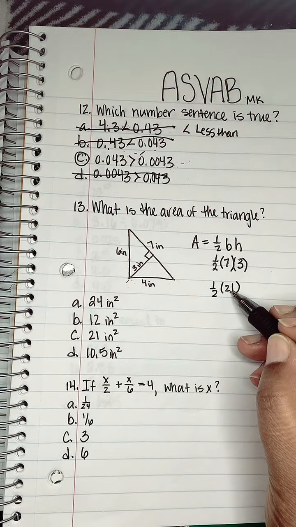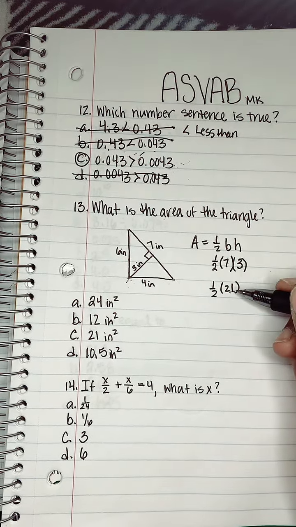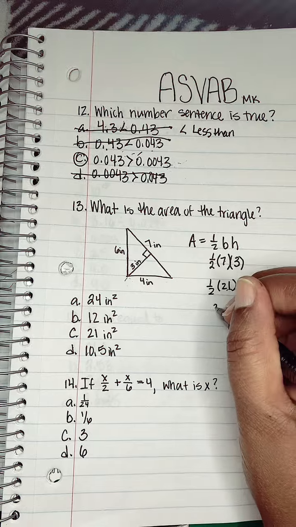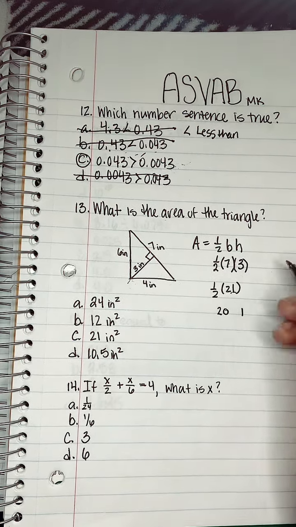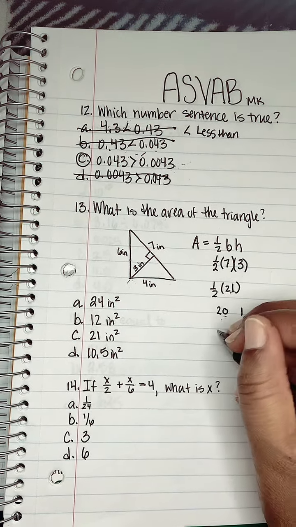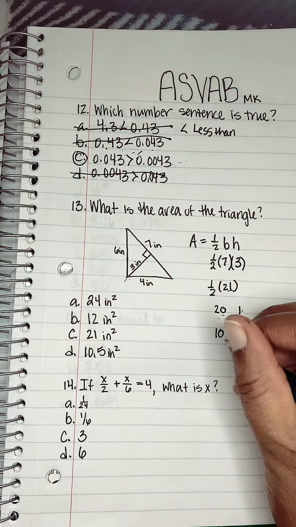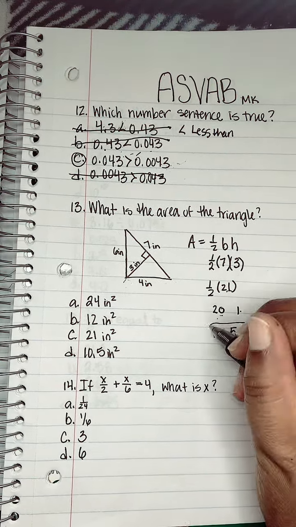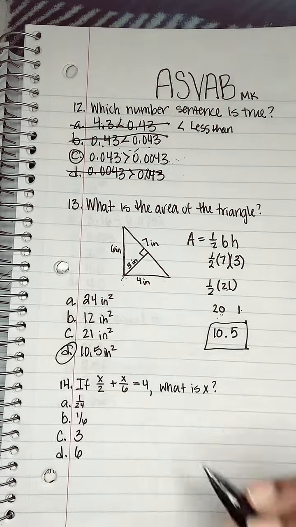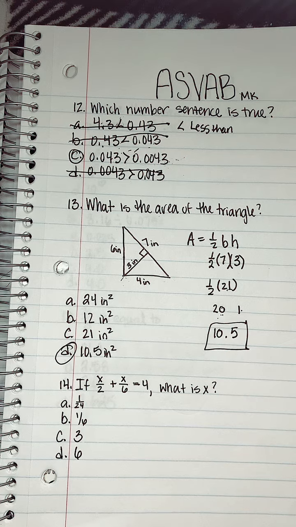And if we take half of 21, this is how I teach my students to do this in their head. You're going to divide it up by 20 and 1. Well, what's half of $20? 10. What's half of $1? 50 cents. So this answer is D.